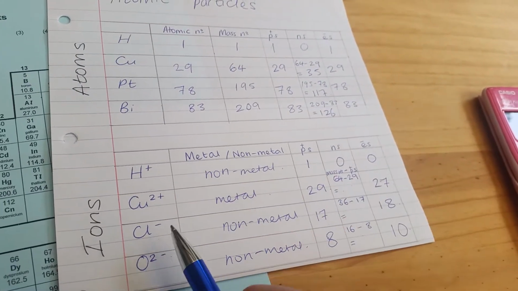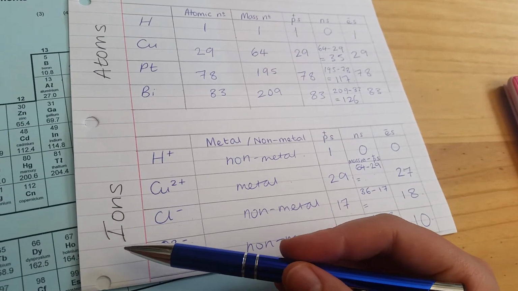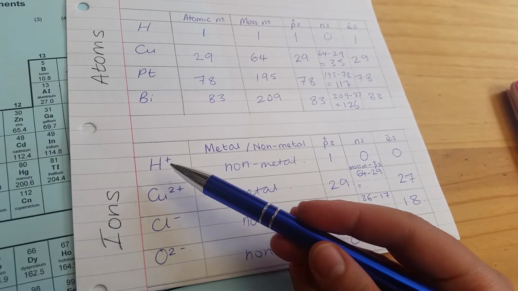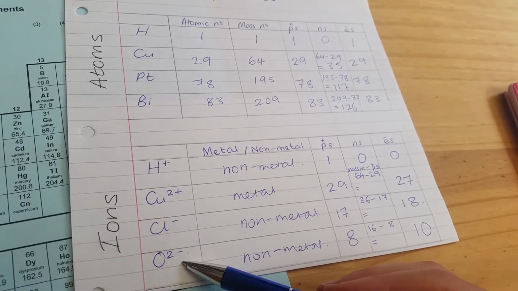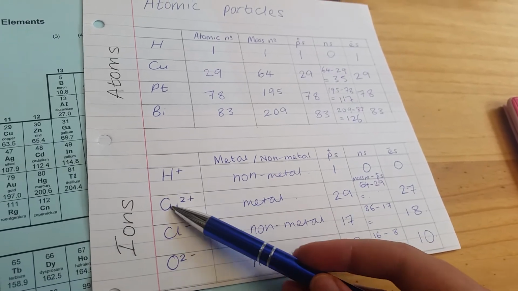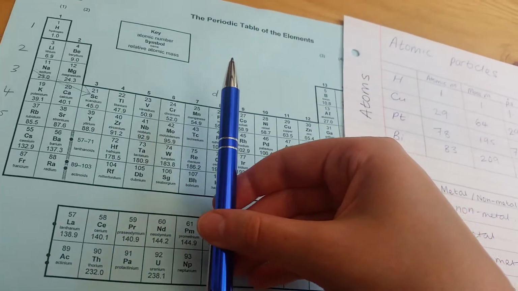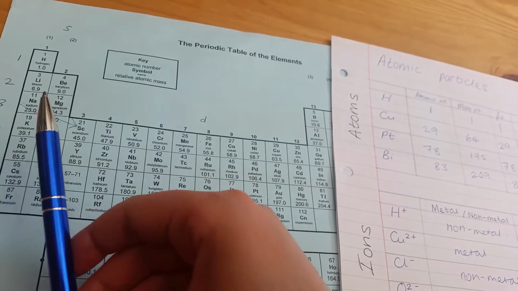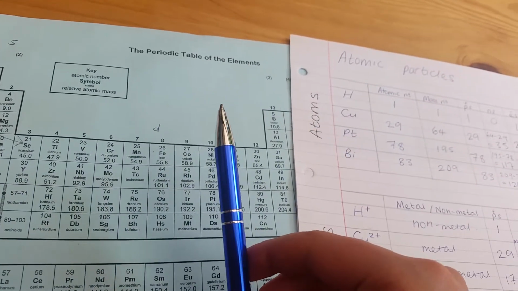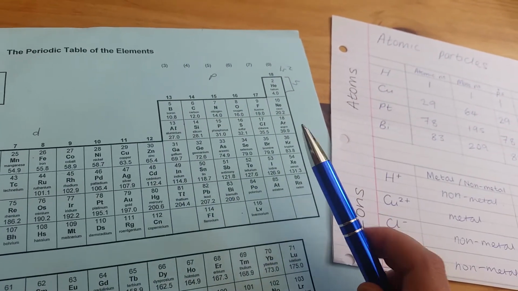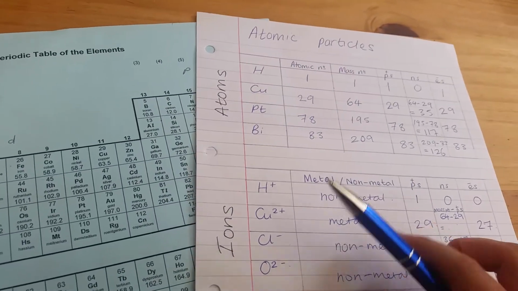Now we're moving on to ions. An ion is just an atom of an element that has lost or gained one or more electrons. Generally, elements on the left-hand side of the periodic table, when they react, they lose electrons. And generally, elements on the right-hand side of the periodic table, when they react, they gain one or more electrons.